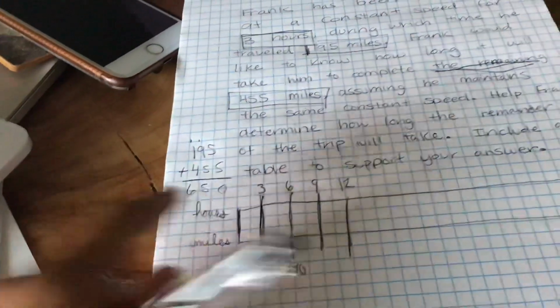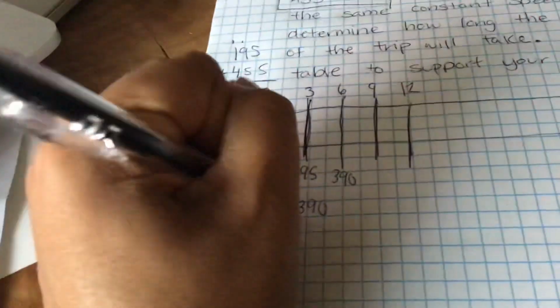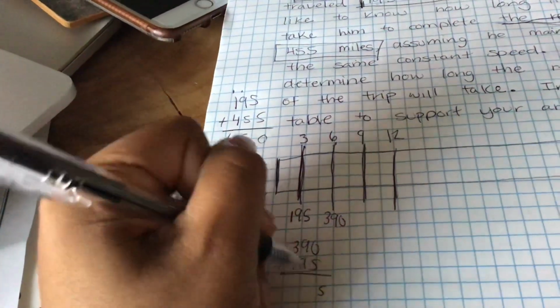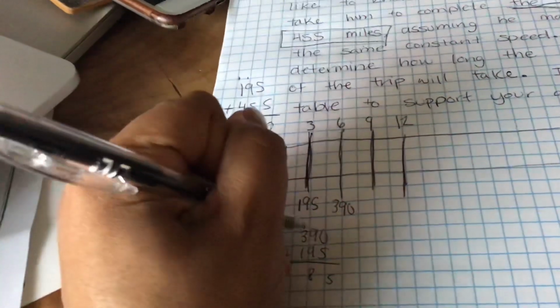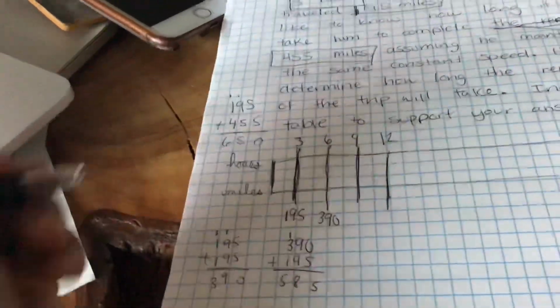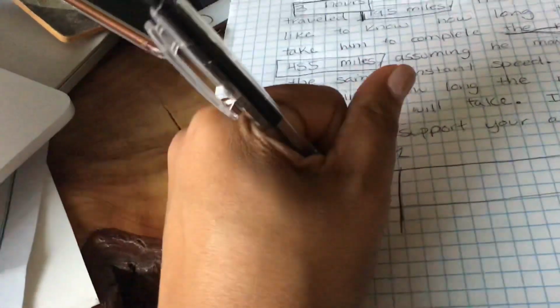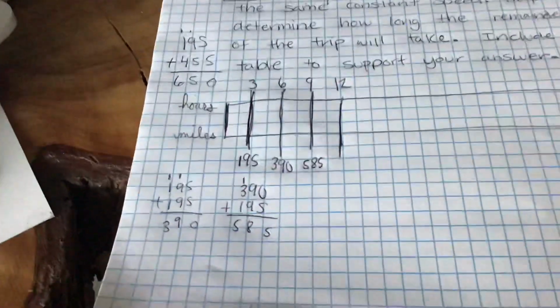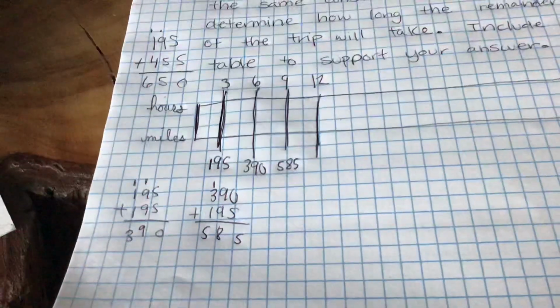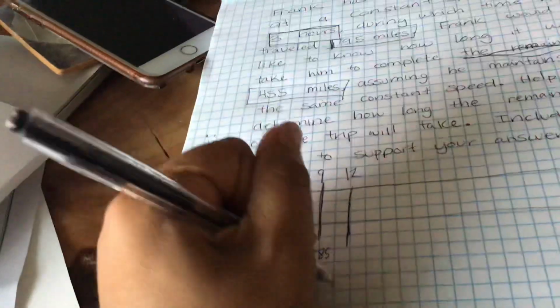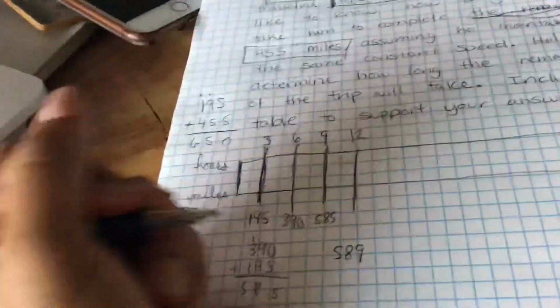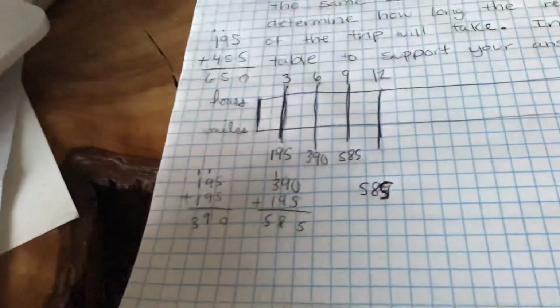Again, I'm trying to get to 650, so I've got to keep going. So I'm going to take the 390 and I'm going to add the 195. 0 plus 5 is 5. 9 plus 9 is 18. Carry the 1. 4, 5. So 585. So that's where we're at. So again, I'm going to keep going. So let's see. 585. Oops, that is not 585. 585 plus 195.